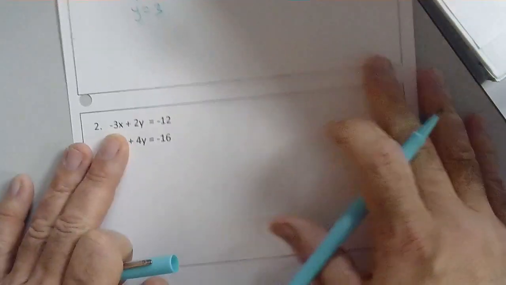Then, whoops, there goes my pen. Then let's look at the second one. Let's see if I get the camera right here.